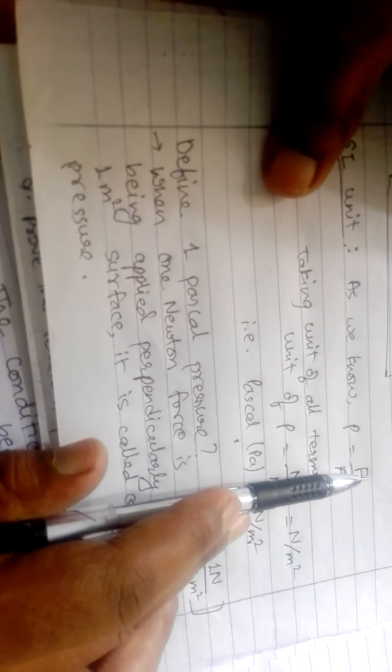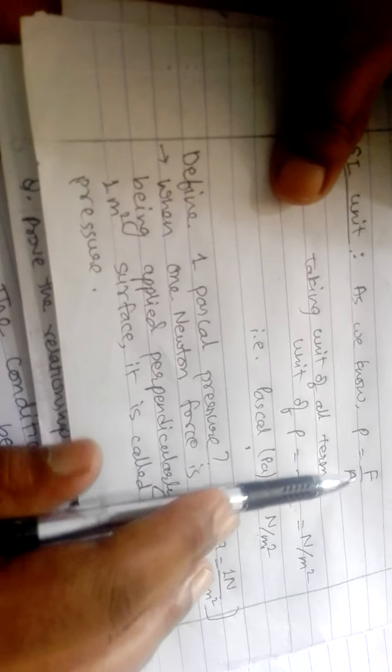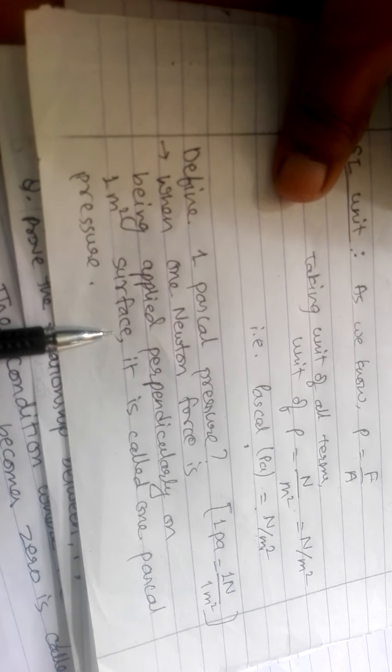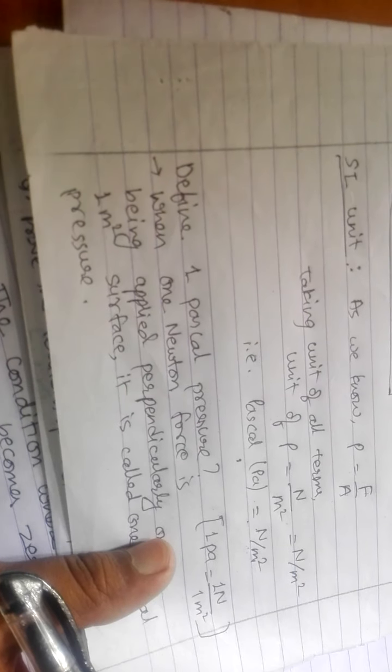Now, how is 1 Pascal pressure defined? We know 1 Pascal equals 1 Newton by 1 meter square, because P equals F by A. If the value of force is 1 and the value of area is 1, then the value of pressure would be 1. That's why when 1 Newton force is applied perpendicularly on 1 meter square surface, it is called 1 Pascal pressure. I hope there is no confusion.